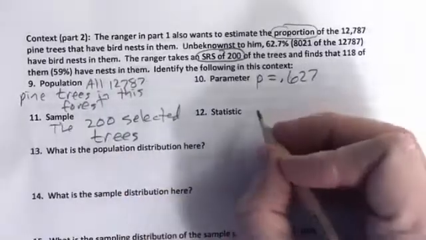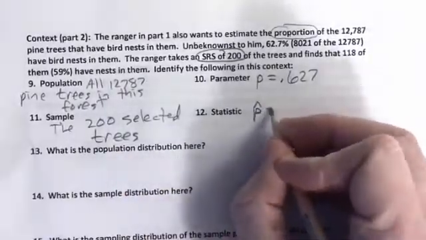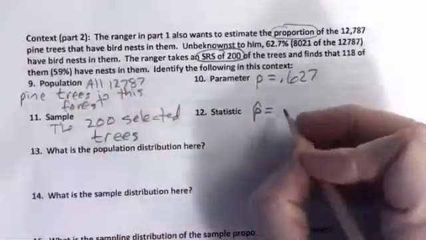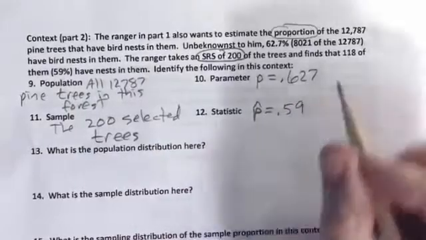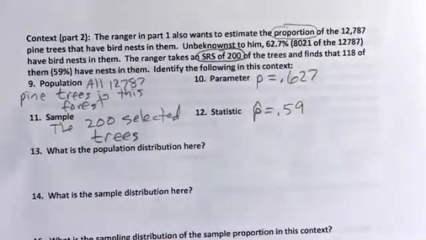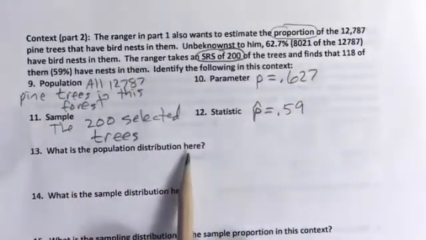Our number that describes our sample. Well, when dealing with proportions, our statistic is going to be a p hat. And so our p hat is 59%, 0.59. Okay. All right. Trick question here. What is the population distribution?